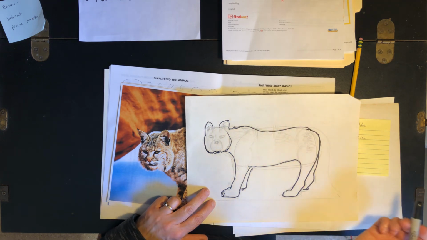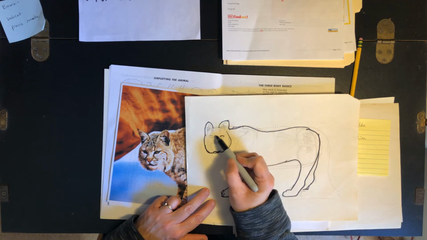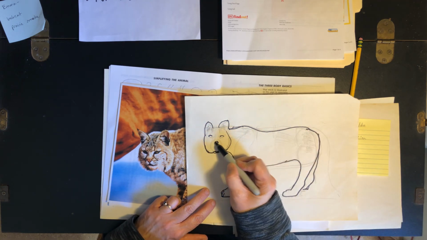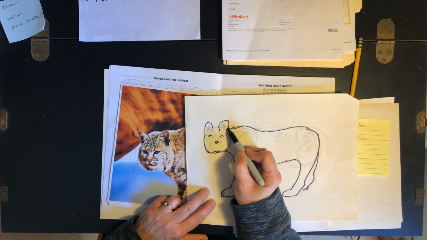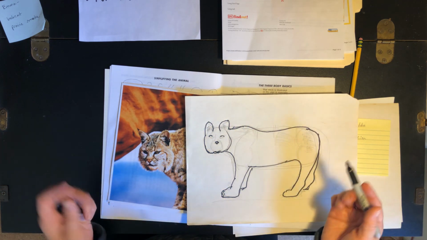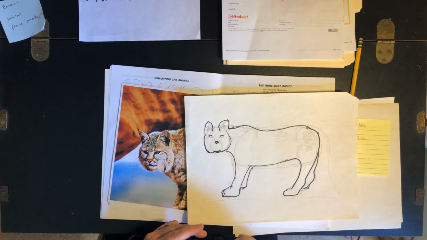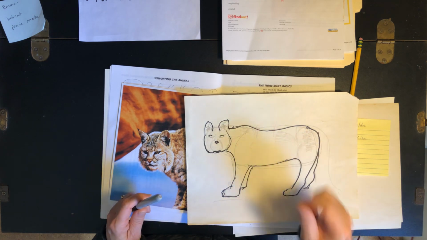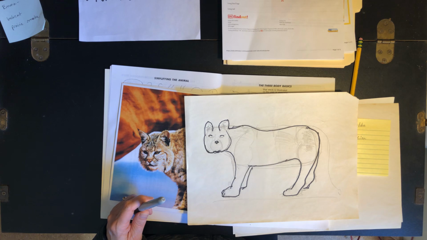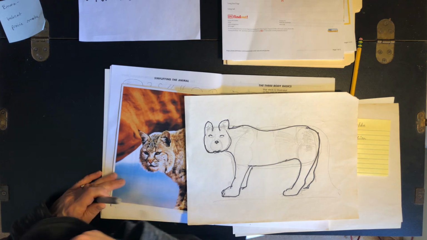Okay. There you have your basic cat. Again, every animal takes adjustments. Some might be bigger in other areas and smaller. Some might be shorter to the ground. Some might be taller, all right? But there is your basic cat.